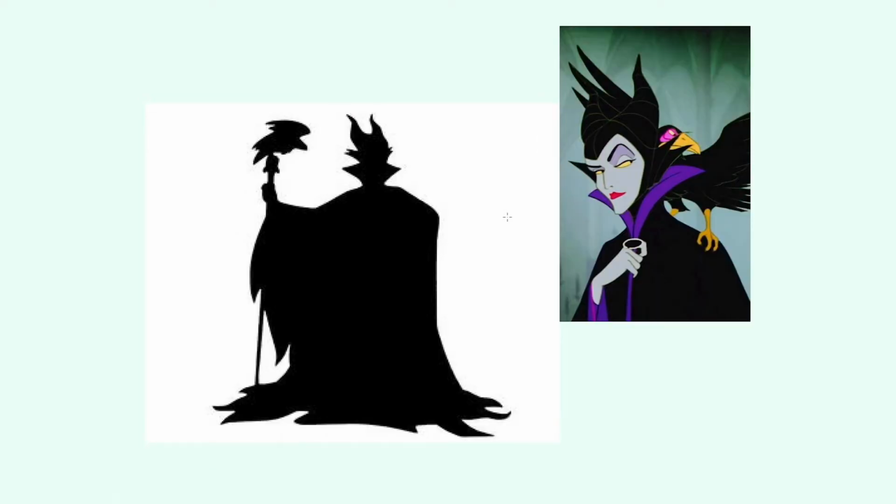And next we have Maleficent from Sleeping Beauty, and she has just this giant cloak on with these sharp, scary horns, and that again is making her look like a villain. And lastly, we have this character from Hercules, and he has these creepy long fingers with kind of these tentacle flames at the bottom, so he is a villain as well.